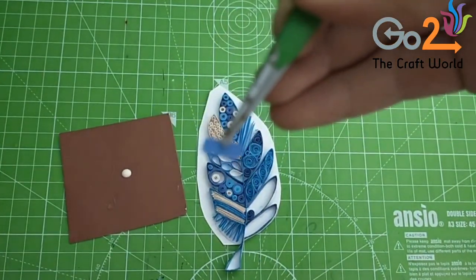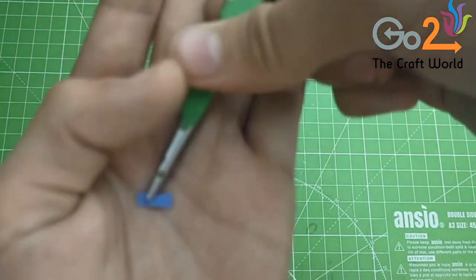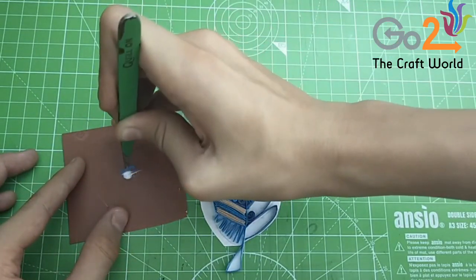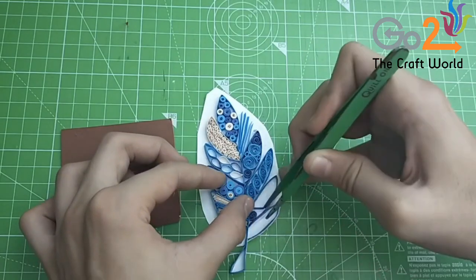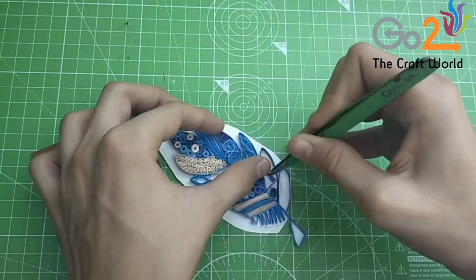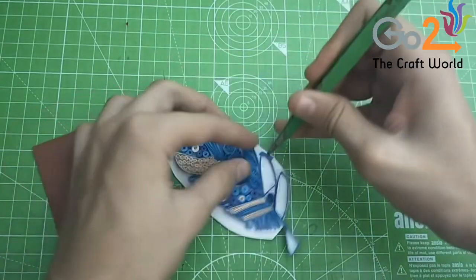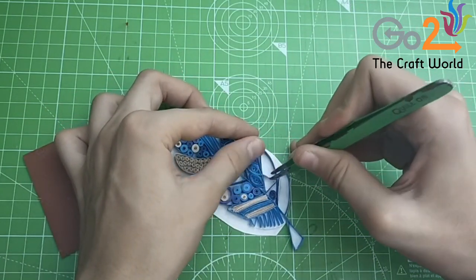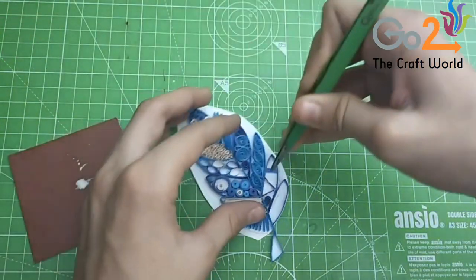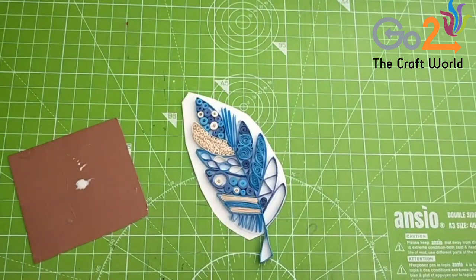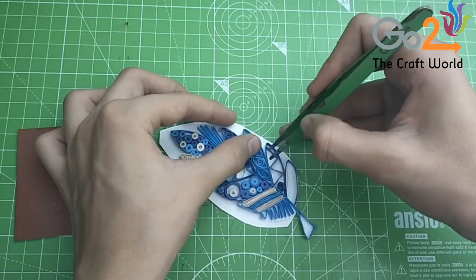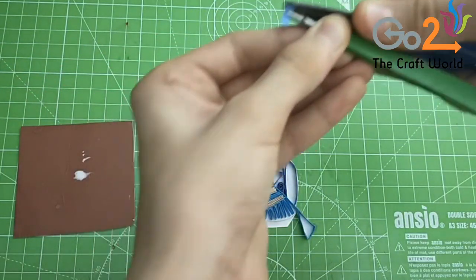Now we will again take some glue and paper, and we will use strip like this, little strips, to make a pattern as shown. If it is big, cut the extra one.